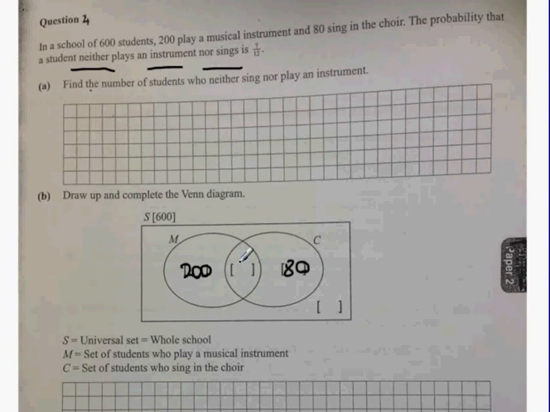So as an example, imagine 50 people both sing and play music. You have to take this 50 away from the 200, so that becomes 150, and you take that 50 away from the 80, so it becomes 30. Therefore, when you look at your circle, there's still 200 people that play music, it's 150 plus 50, and there's still 80 people that sing in the choir. You happy enough with that? Now, here's our problem with this question, okay?